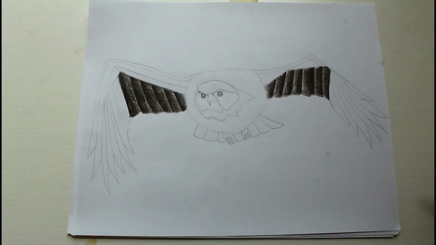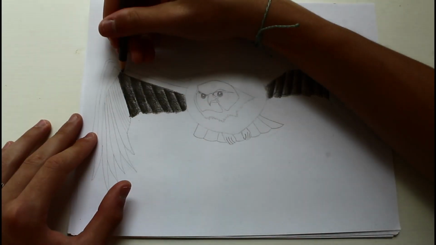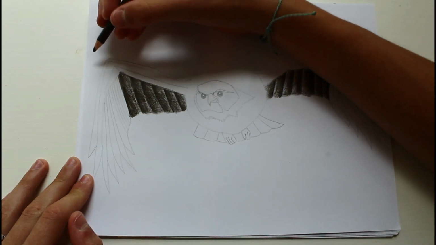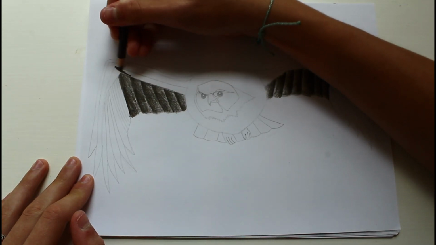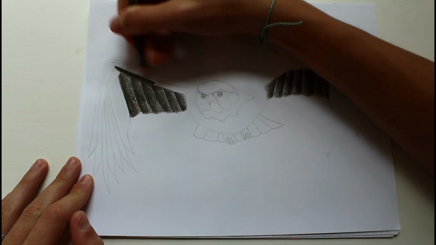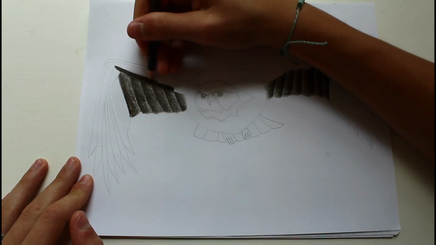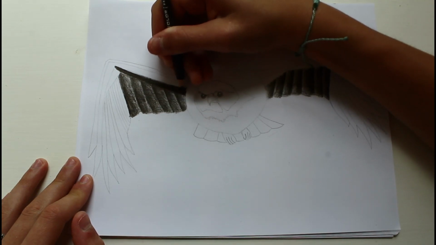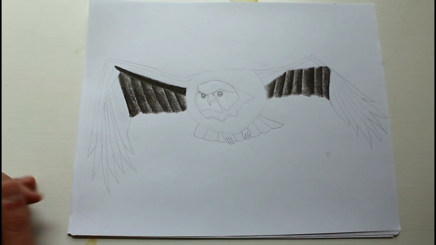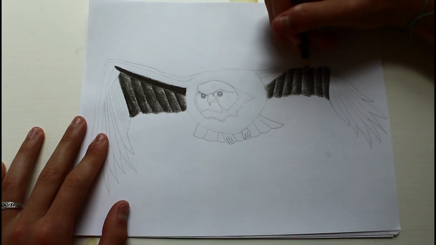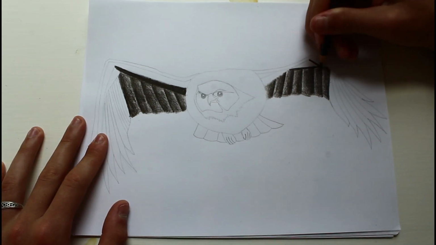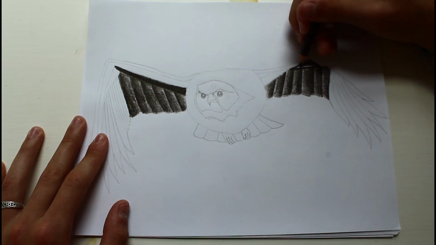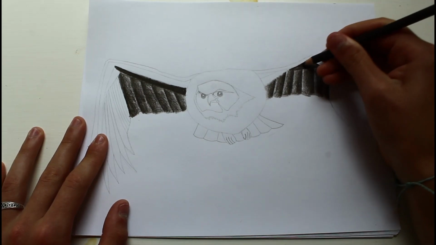Alright, now I'm going to take that same dark brown, and I'm going to do this stripe, this shape right above the feathers we just did, and I'm going to push down fairly hard so it's really smooth, just a solid shape of color. I'm going to do the same thing for this little triangle on this side. There we go.